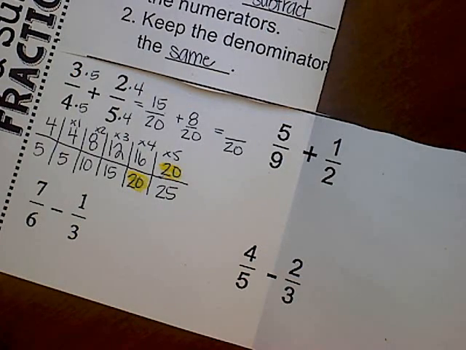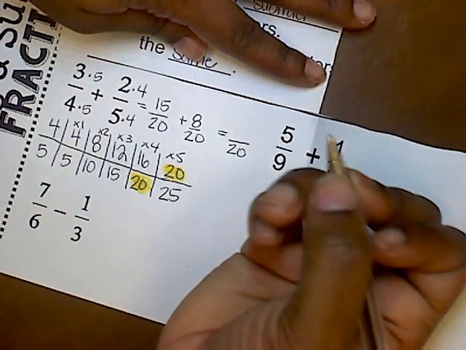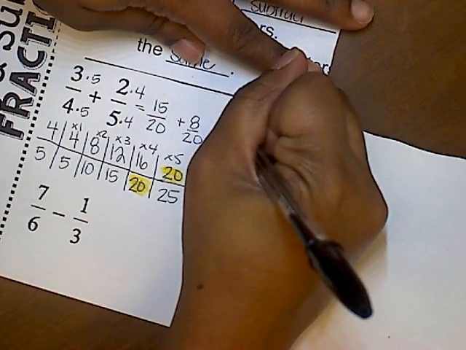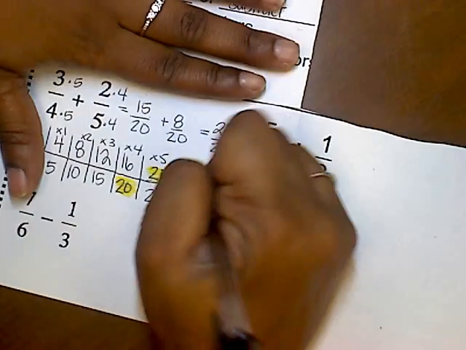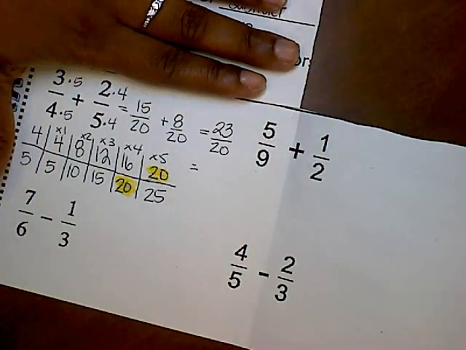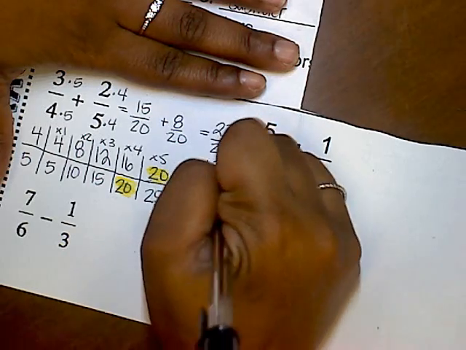So we have 15 plus 8, which is just 23. Of course, we can turn this into a mixed number. So if we do that, 20 goes into 23 one time. We have 3 left over 20.